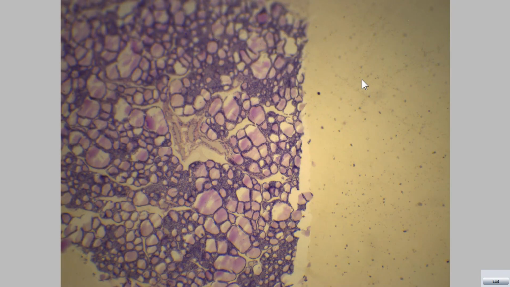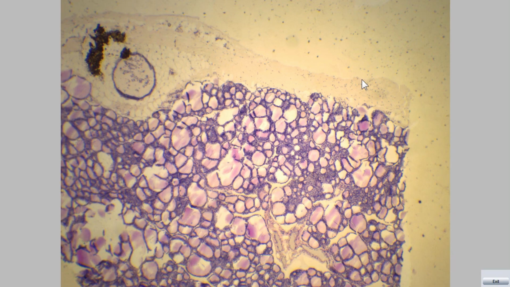Second gland is the thyroid gland. Thyroid gland is located anterior and inferior to the larynx. It is covered with a connective tissue capsule. This is the capsule, connective tissue capsule. This is the parenchyma of the thyroid gland.